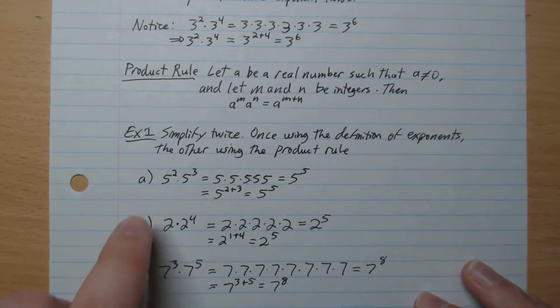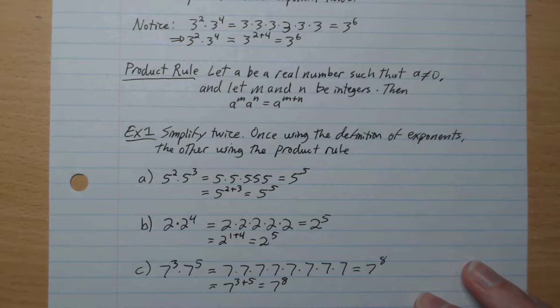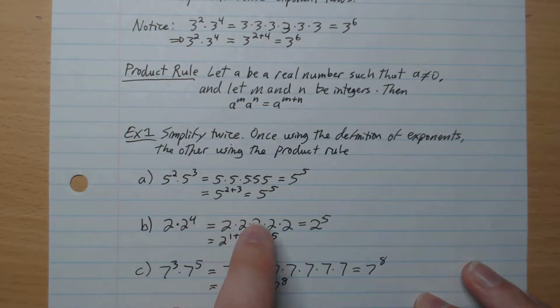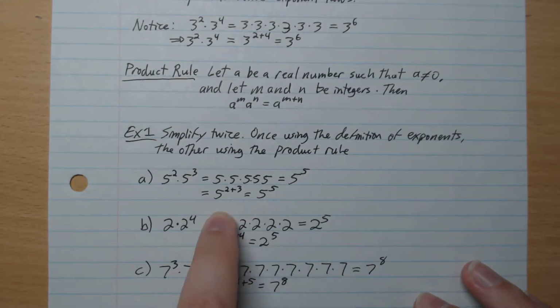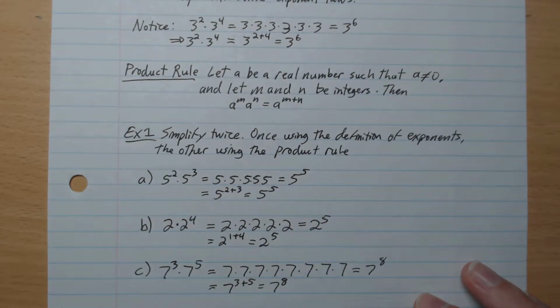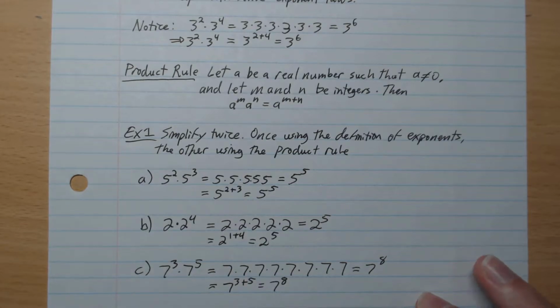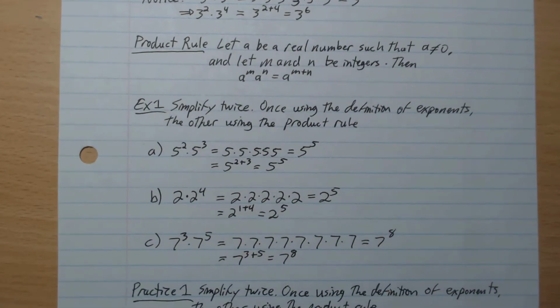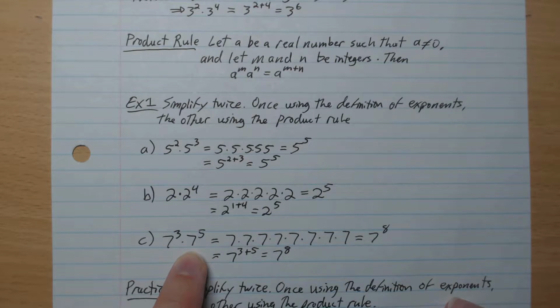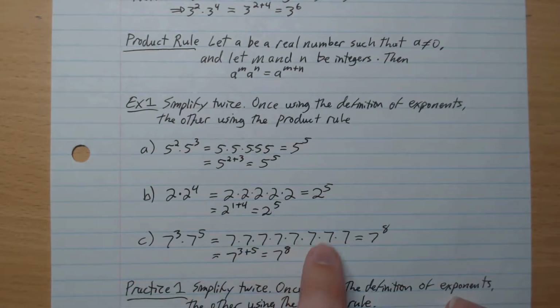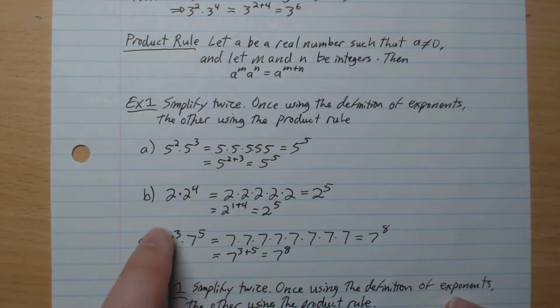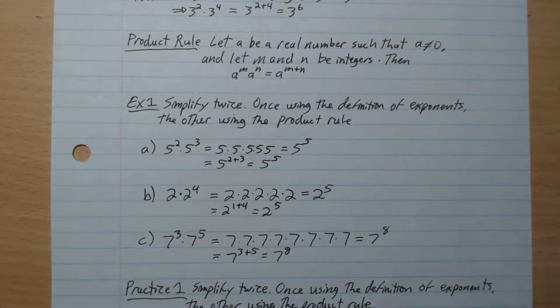B, 2 to the 1 times 2 to the 4. So 2 is there, 2 to the 4 is 1, 2, 3, 4, like that, and there's a total of 5, so 2 to the 5. Or we can go 2 to the 1 plus 4, which gives 2 to the 5. C, 7 cubed times 7 to the 5, so 7 to the 3, 1, 2, 3, 7 to the 5, 1, 2, 3, 4, 5. There's 8 of them, so this is 7 to the 8, like that. Or we can go 7 to the 3 plus 5, which gives 8, like that.